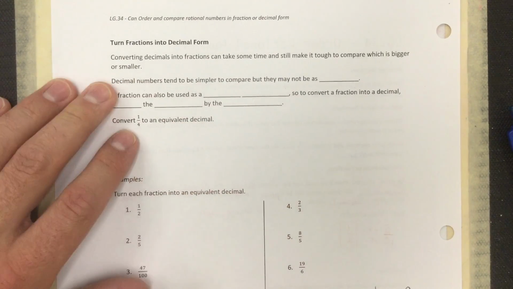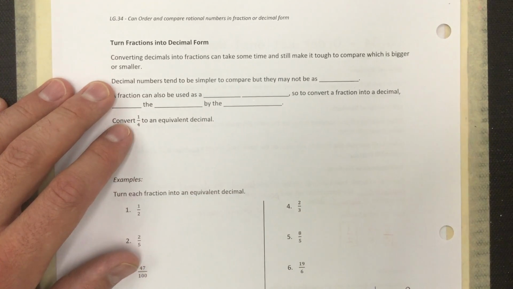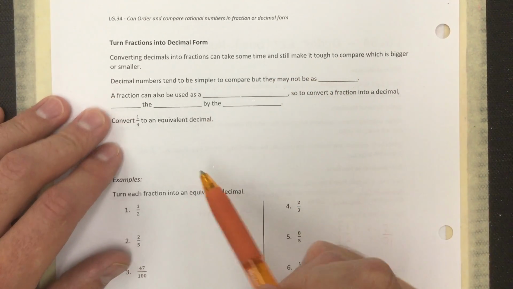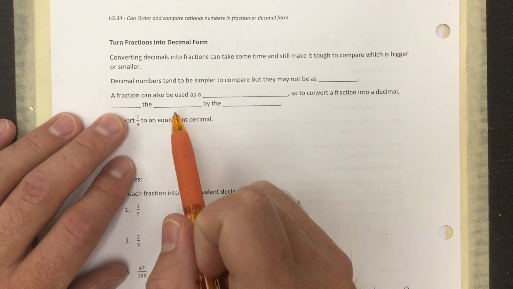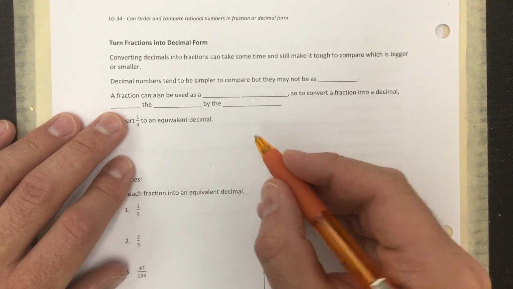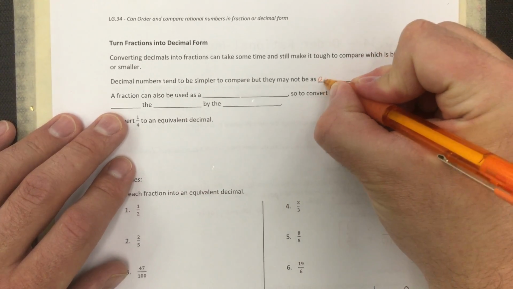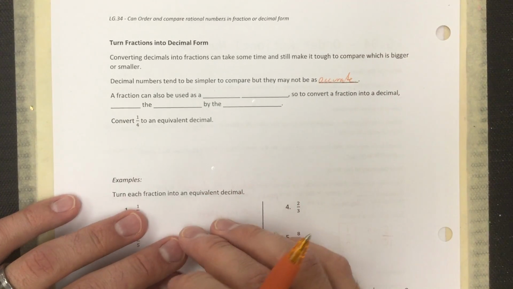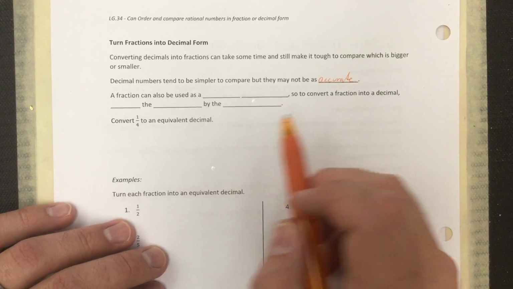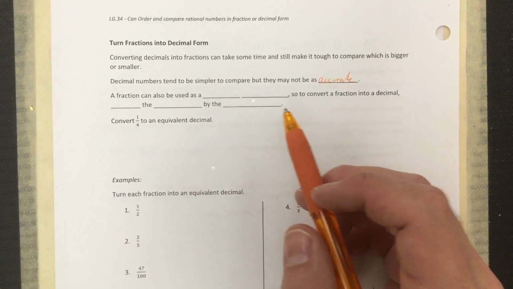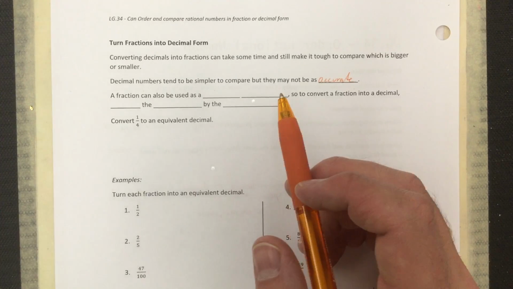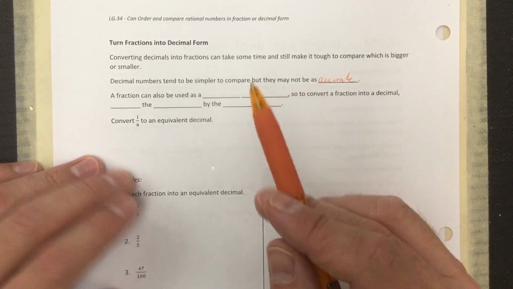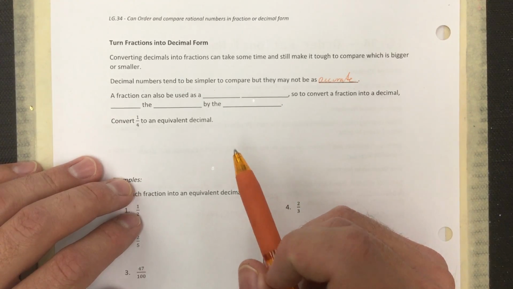So converting decimals into fractions can take some time, and it may still make it tough to compare which is bigger or smaller. Now, decimal numbers tend to be simpler to compare, but depending on how we round them, they might not be quite as accurate. That's why when we're comparing, we want to make sure that we're not rounding. We're trying to keep as many decimal places as possible, and not just simplifying it off to make it a little bit easier.